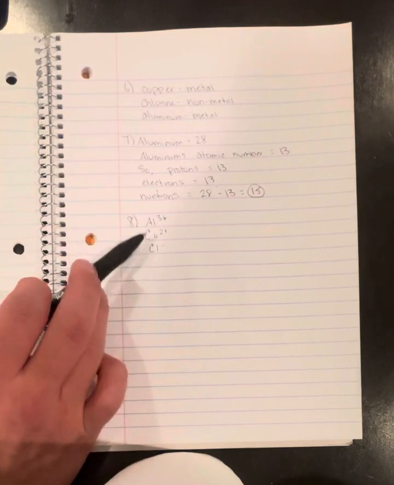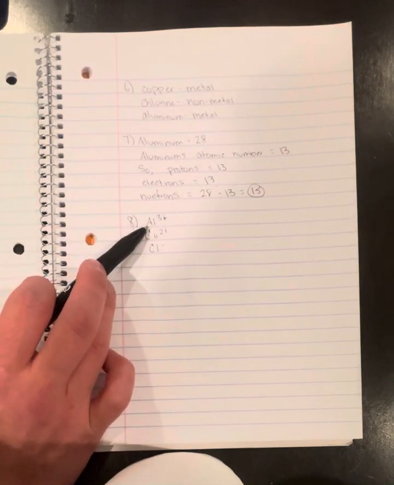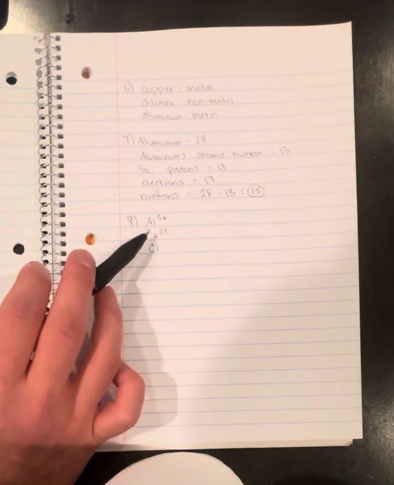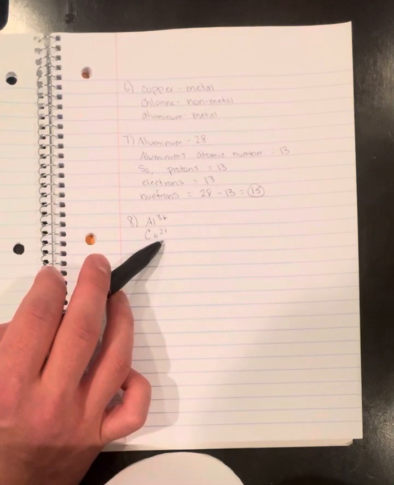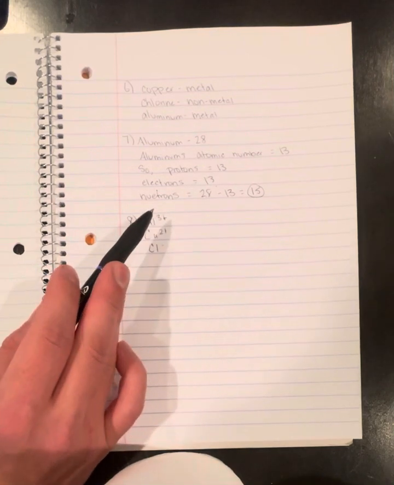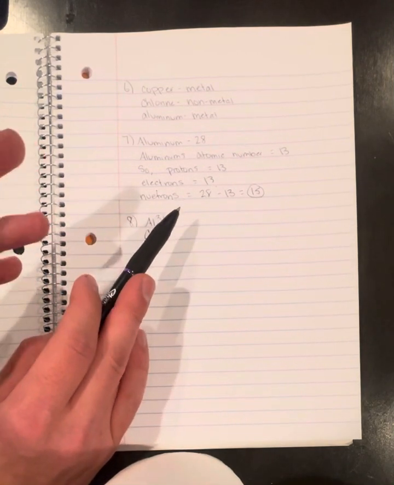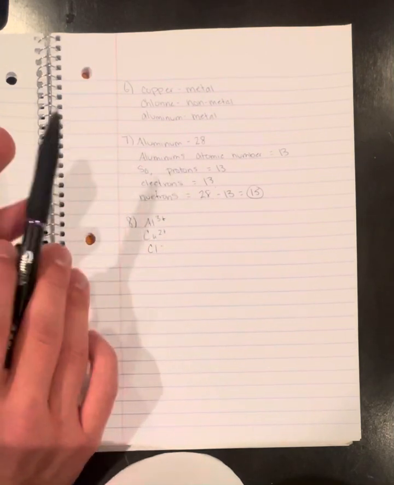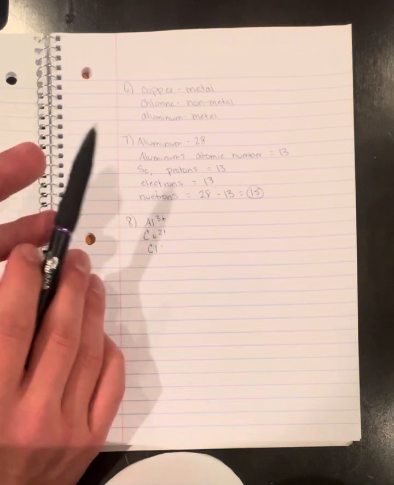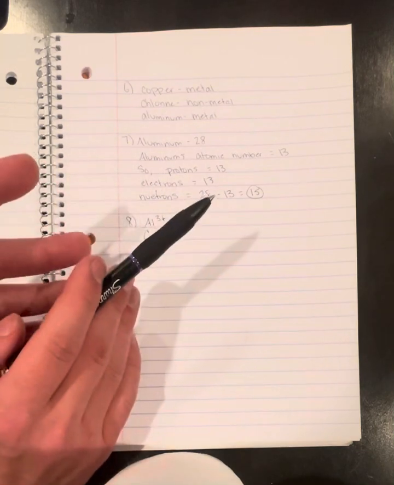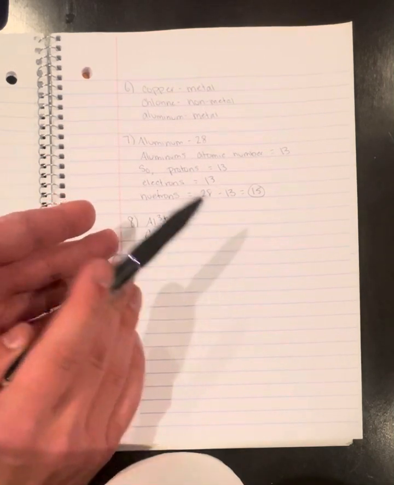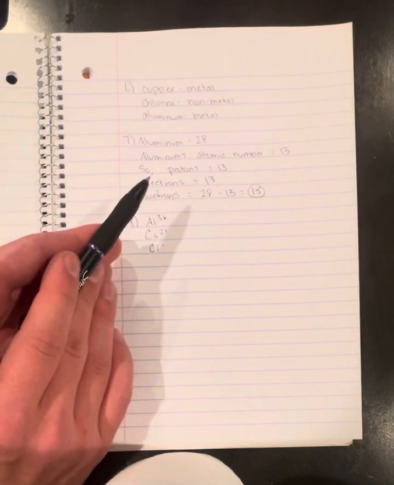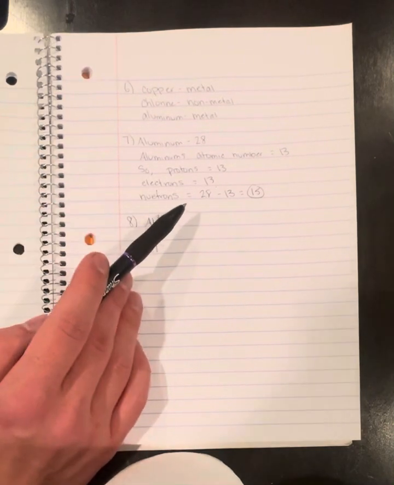Lastly, we're going to be looking at ionic species. So the first one we will be looking at is aluminum. When it is an ion, the charge it usually tends to have is what we're going to be looking at. The charge depends on how many electrons it gains or loses, creating a charge either negative or positive. If it loses electrons, it's going to be positive because there'll be more protons. If it gains electrons, it's going to be negative because electrons are negative.